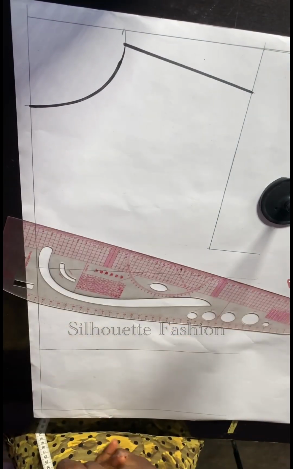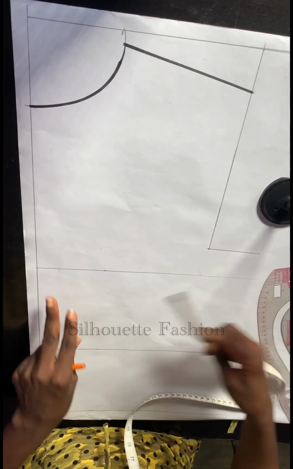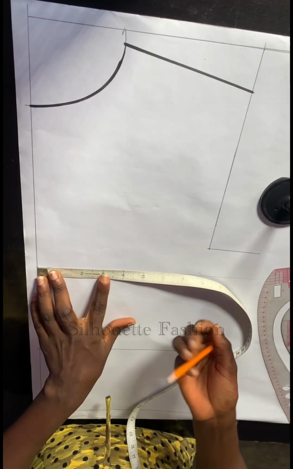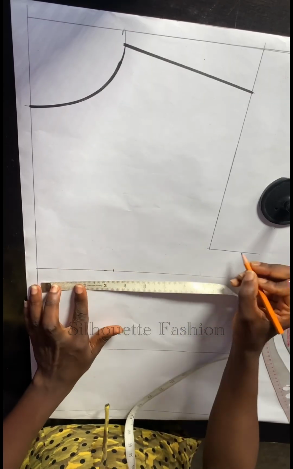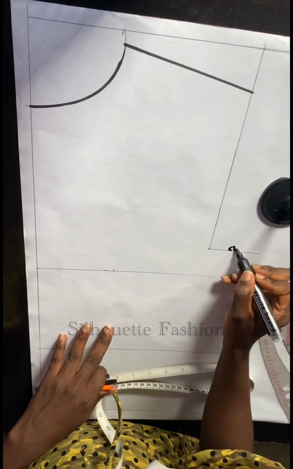So now I'm going to come to my bust area and mark my bust distance. My bust distance is the distance from nipple to nipple, the nipple to nipple measurement. That's your bust distance. So for mine is 7 inches divided by 2, that's 3.5 inches.